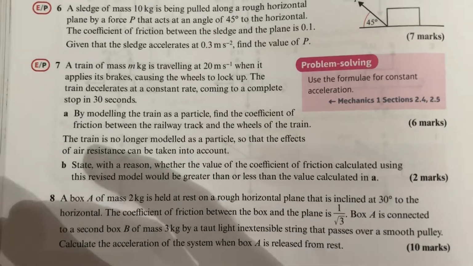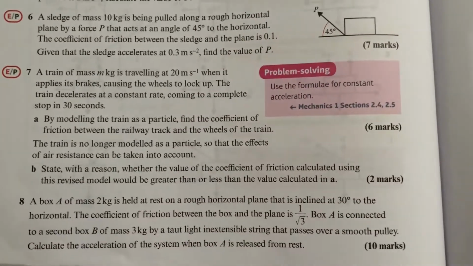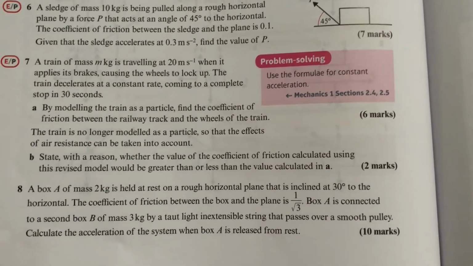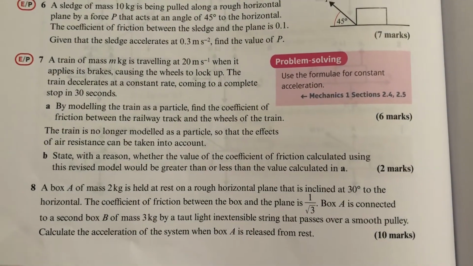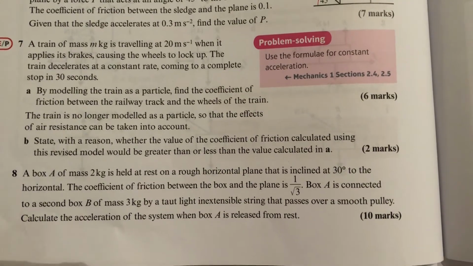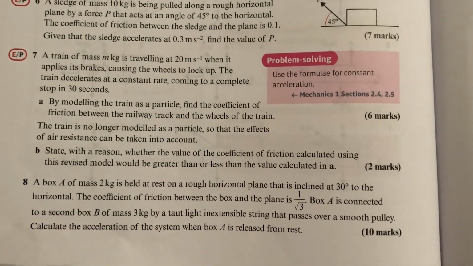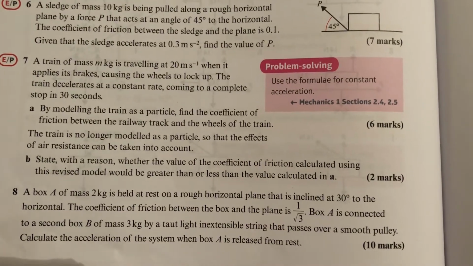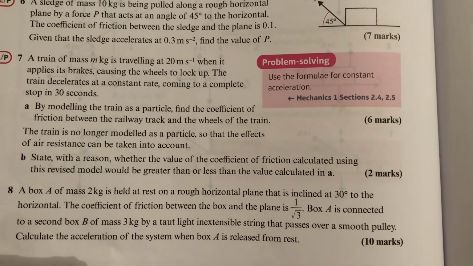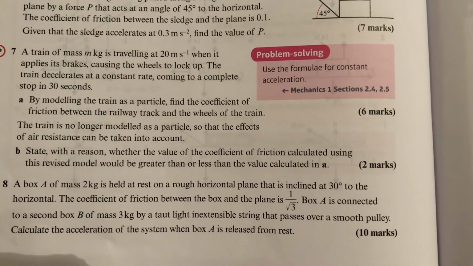So let's have a look at question 7. You may have found this a challenging question, I don't know, but let's see. A train of mass m kilograms travelling at 20 metres per second applies its brakes, causing the wheels to lock up. Whoops, need a better train system, I think. The train decelerates at a constant rate, coming to a complete stop in 30 seconds.